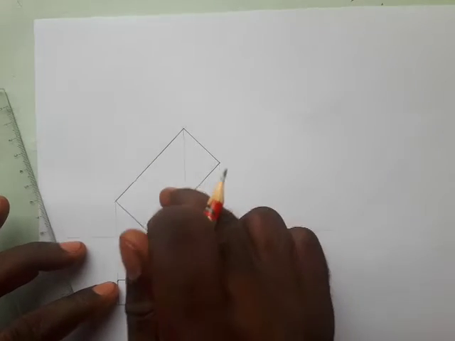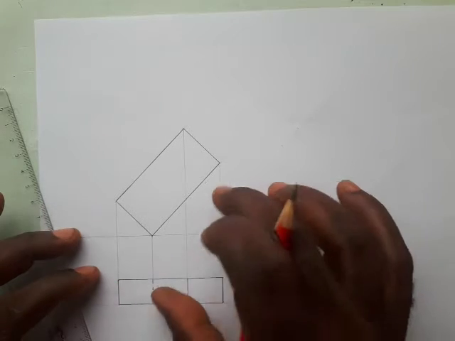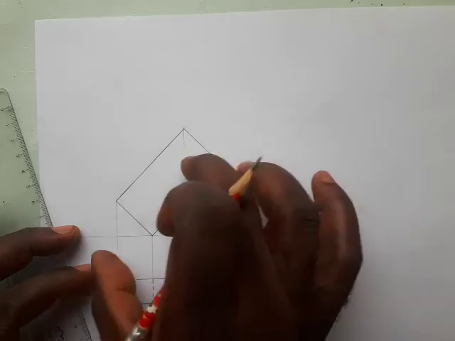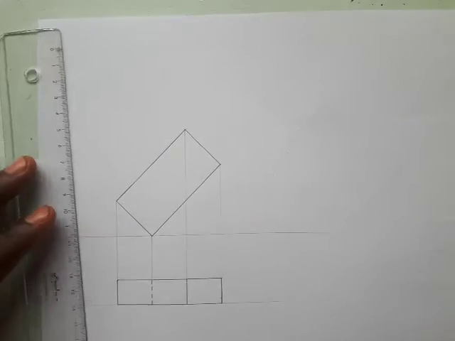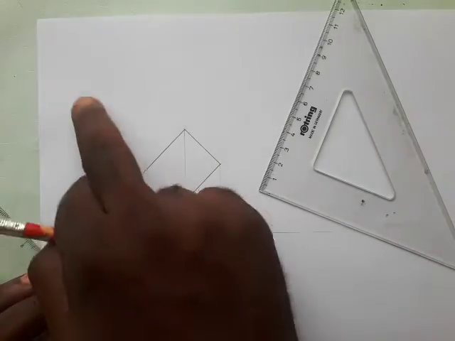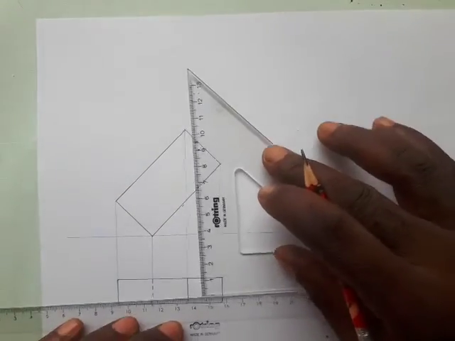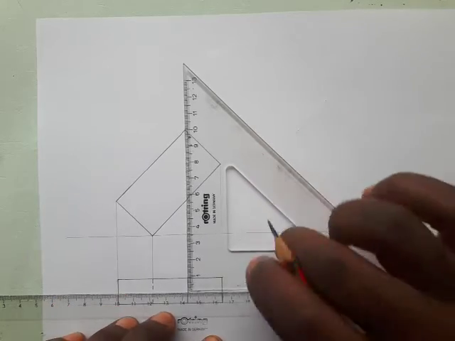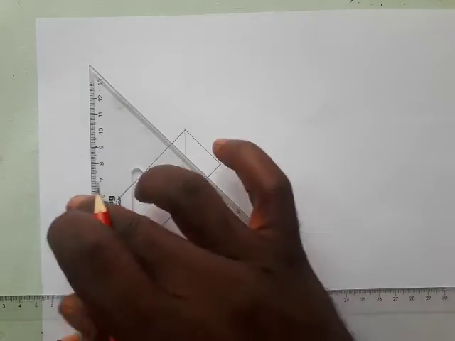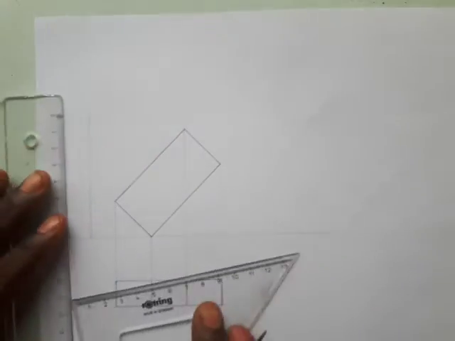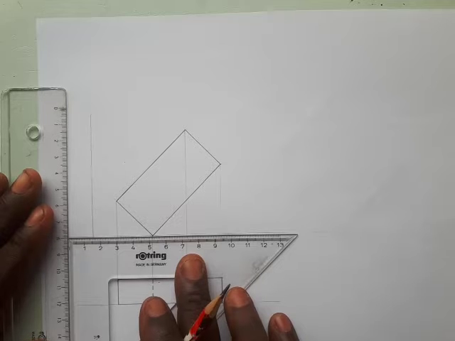Now if you are new to this class, you might want to go see the previous video on introduction to auxiliary, so it will help you to understand what we meant by transferring vertical lines to the side. Okay, so what you do is, first of all, look for a space to draw a vertical line, that is perpendicular to the horizontal. So align your set square with any of the lines. Just look for any convenient distance of your choice and draw a thin line there. Okay, now come over here and transfer horizontal line to all the edges.